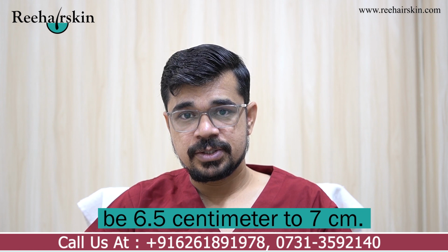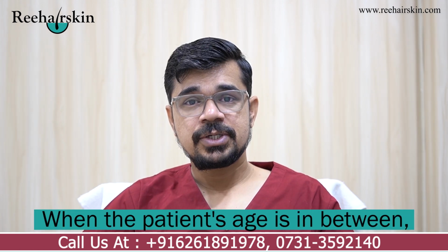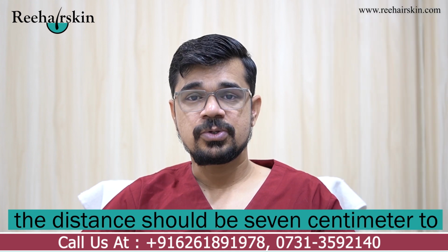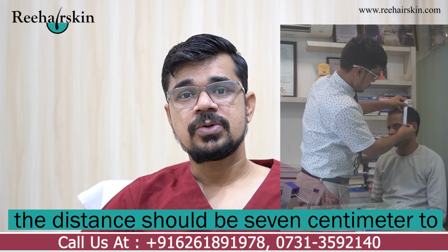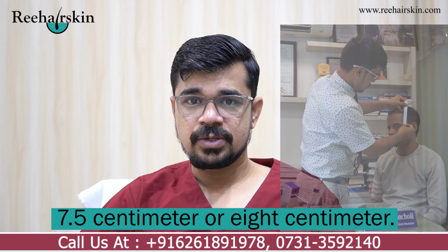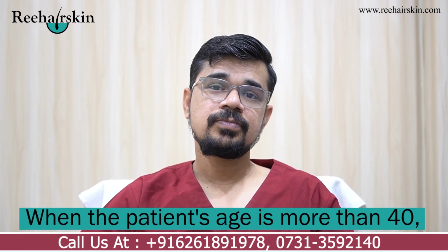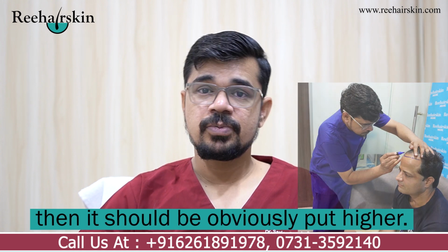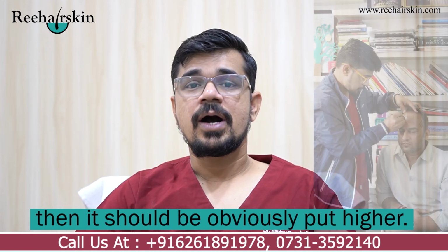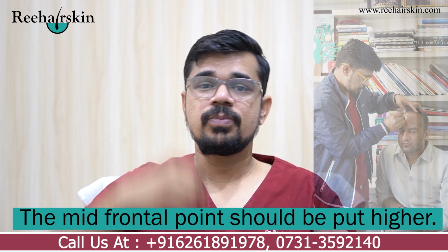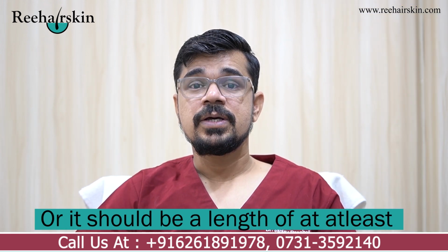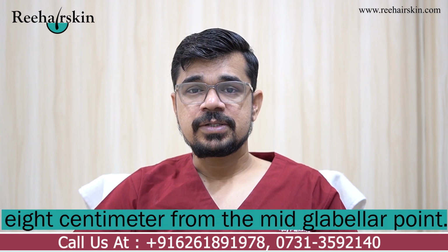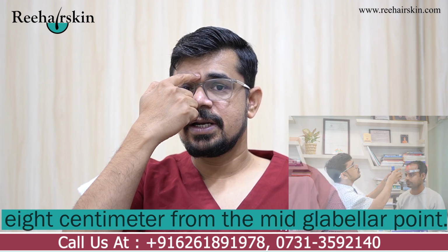centimeter to 7 centimeters. When the patient's age is between the 30s and 40s, the distance should be 7 centimeter to 7.5 centimeter or 8 centimeter. When the patient's age is more than 40, then it should obviously be put higher. The mid-frontal point should be put higher, or it should be a length of at least 8 centimeter from the mid-glabellar point.